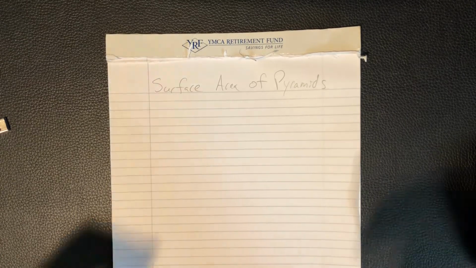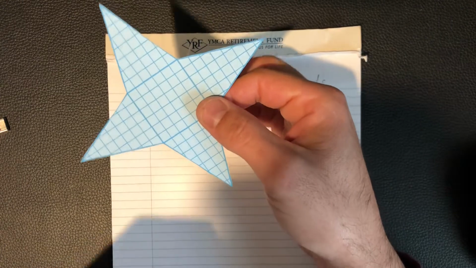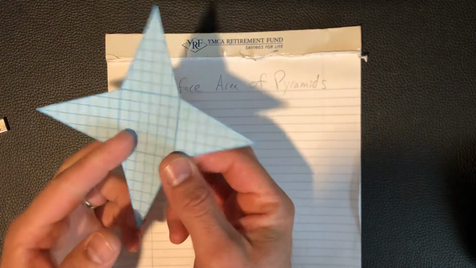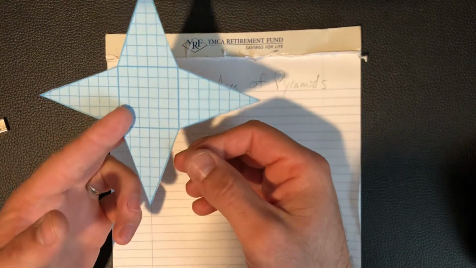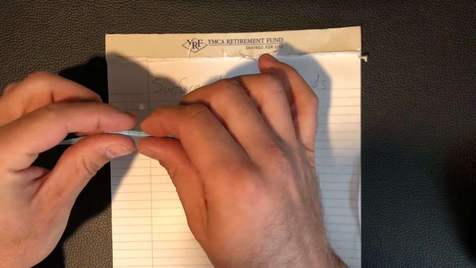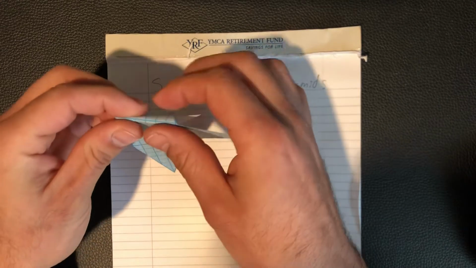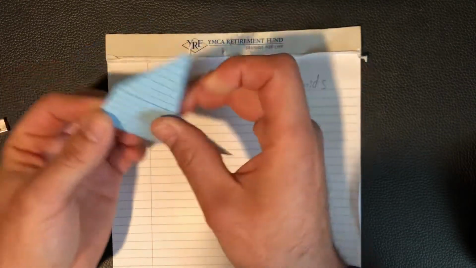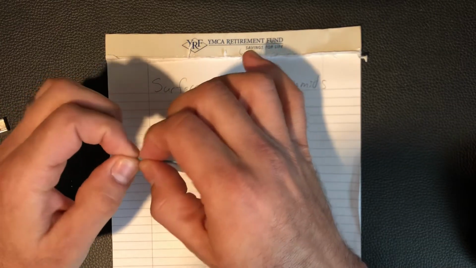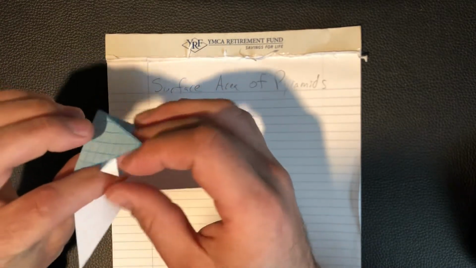So you're going to be cutting this out. I know it looks like a ninja star. It is not. This is our net for our square pyramid. So the first thing I want you guys to do after you cut it out is we're going to fold along our sides, or our dark lines, to make our square for our bottom, or our base. And then we are going to have 4 triangular sides when we're done.